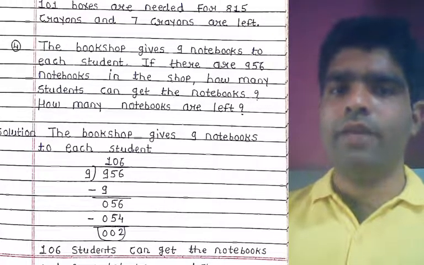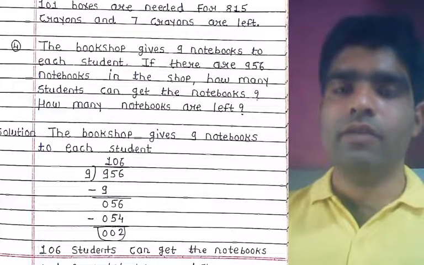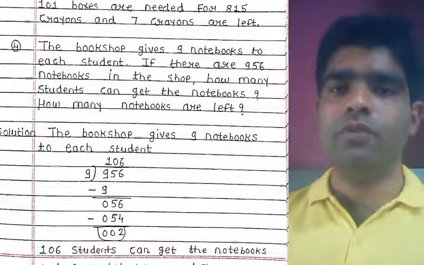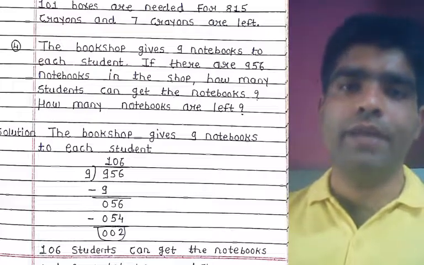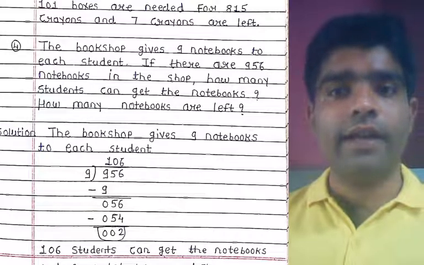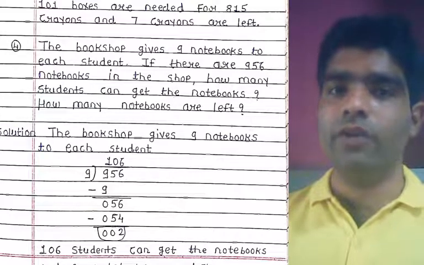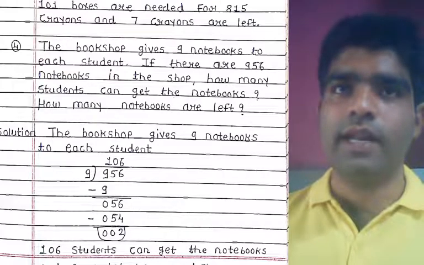And how many notebooks are left? There are 2 books left. Why? Because the condition is given to you, because the bookshop gives 9 notebooks to each student. And okay, if there are 956 notebooks in the shop, how many students get the notebook? How many are left?